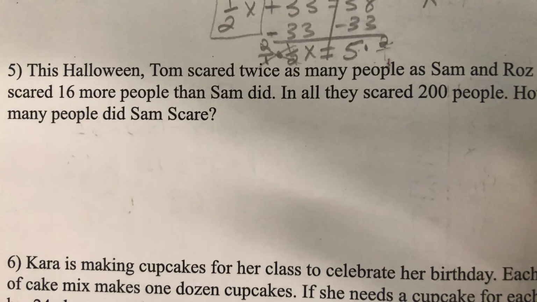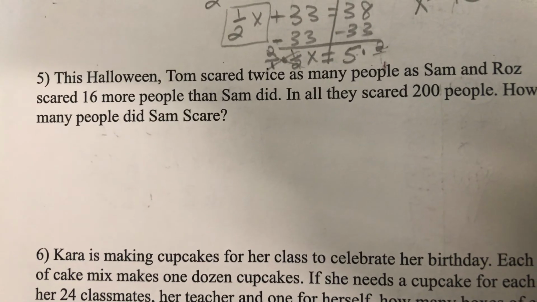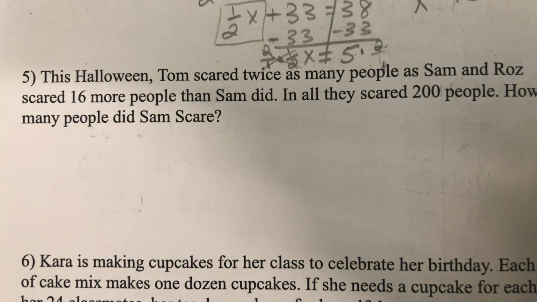This Halloween, Tom scared twice as many people as Sam, and Roz scared 16 more people than Sam did. In all, they scared 200 people. How many people did Sam scare?